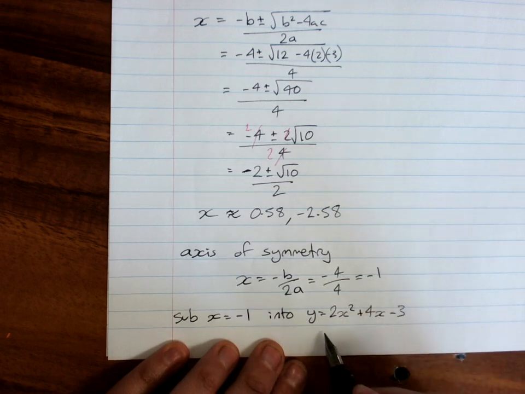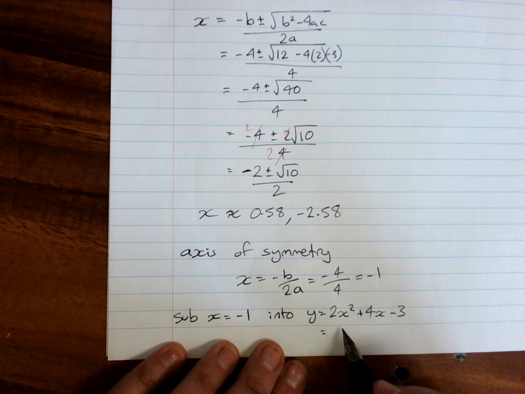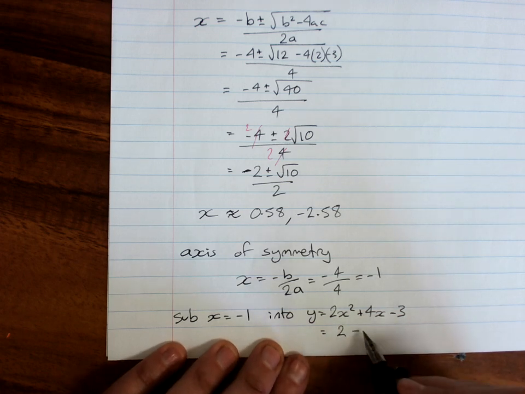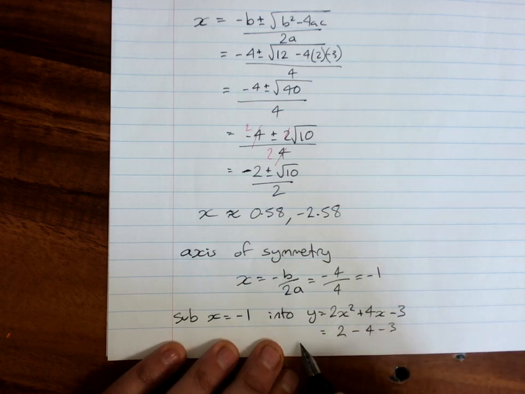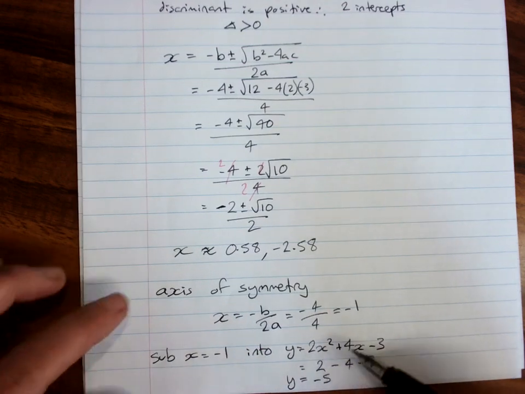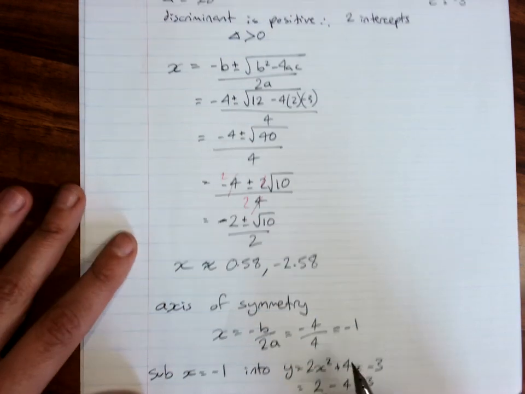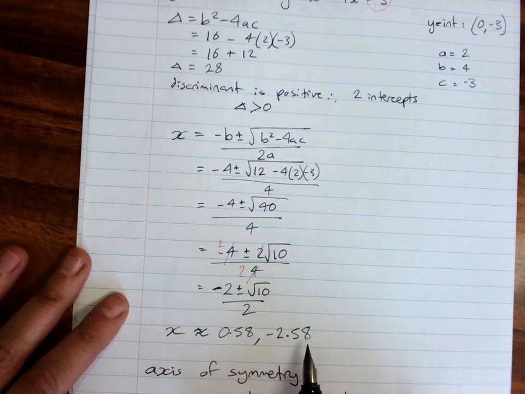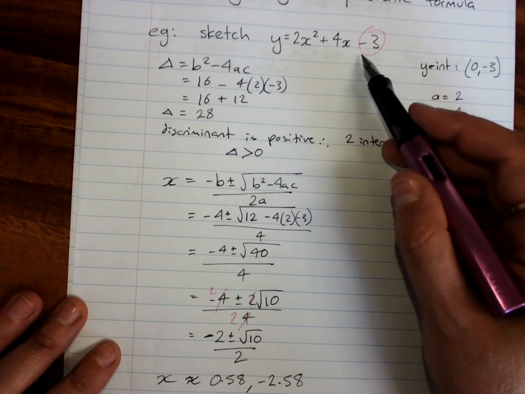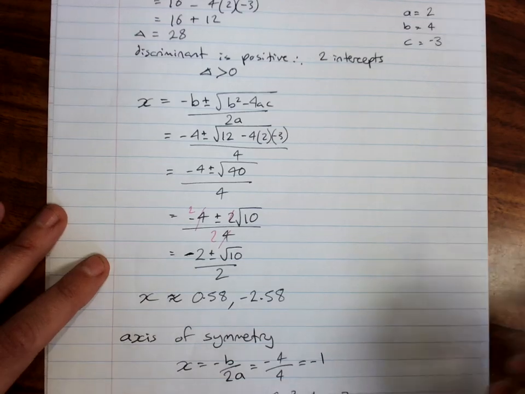Sorry about the bell there. That's 2 minus 4 minus 3, so y is negative 5. So I've now got my turning point at negative 1, negative 5. I've got my x-intercepts. I already had my y-intercept from the rule. Everything's great.